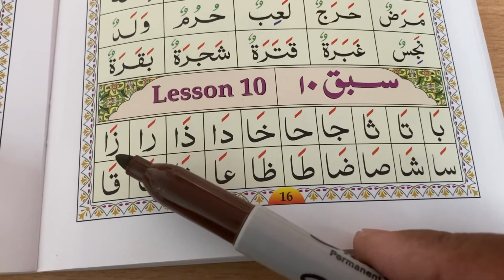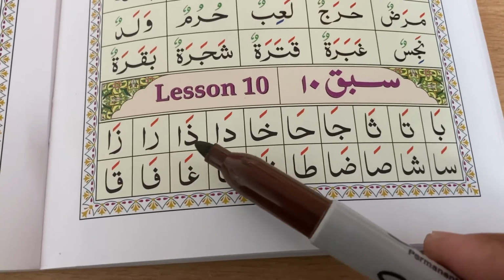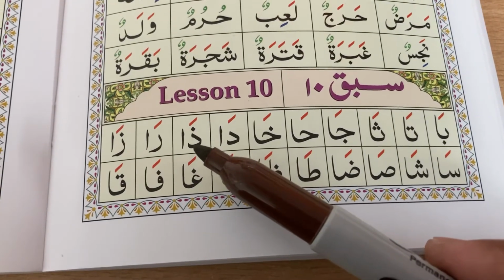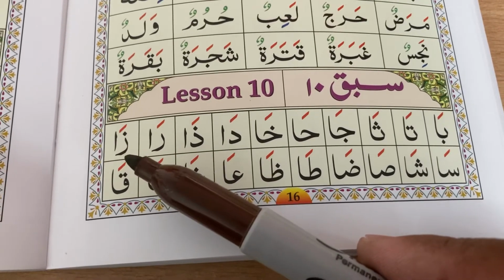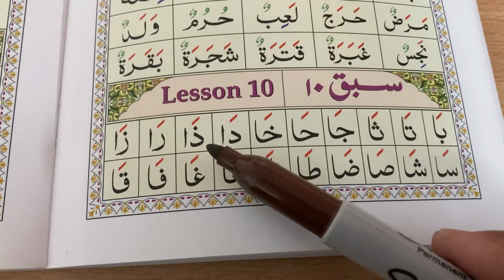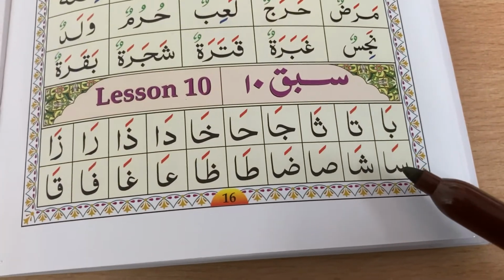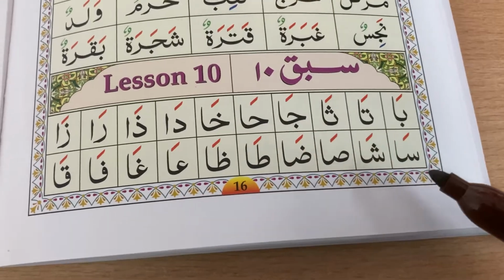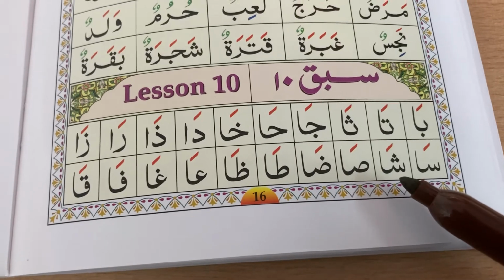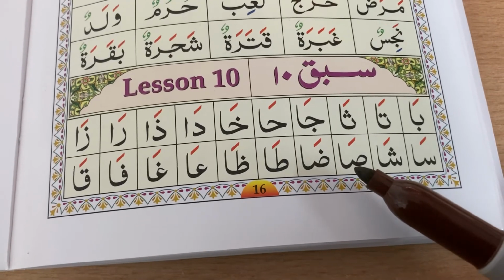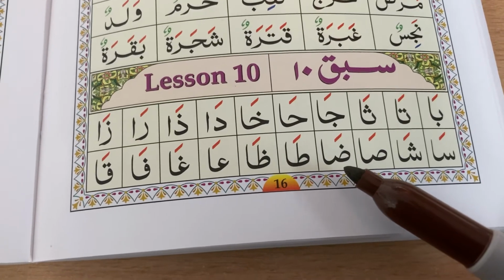Za alif zabar za. So this is the dhal and this is za. There is a difference. This is pronounced from the tip of the tongue touching the edge of the upper incisors, and this is just za. Sin alif zabar sa. So this is sa, this is tha. Shin alif zabar sha. Sad alif zabar sa, full mouth. Dad alif zabar da, full mouth.